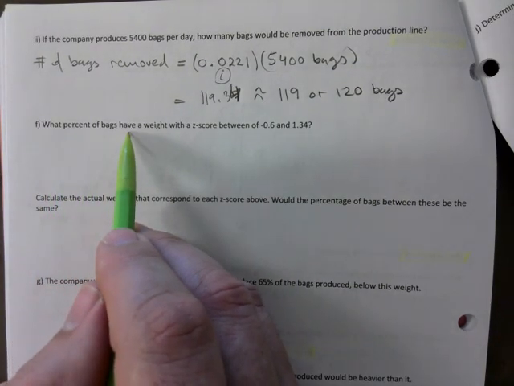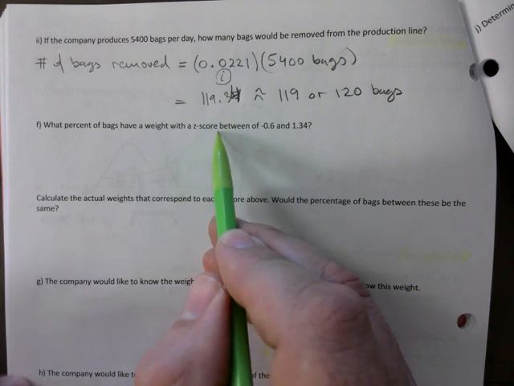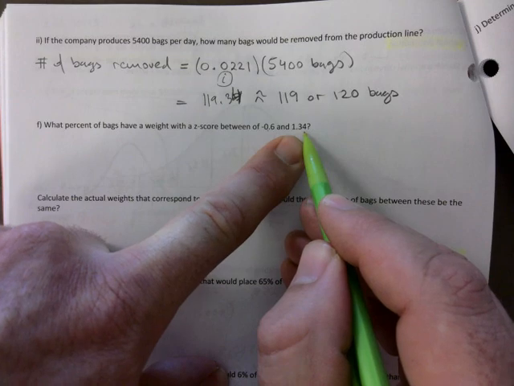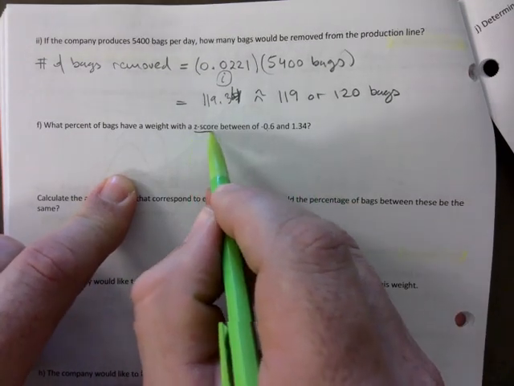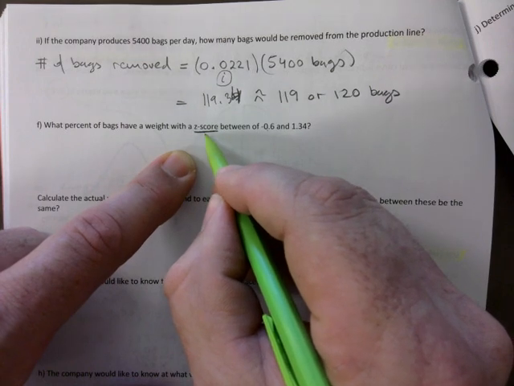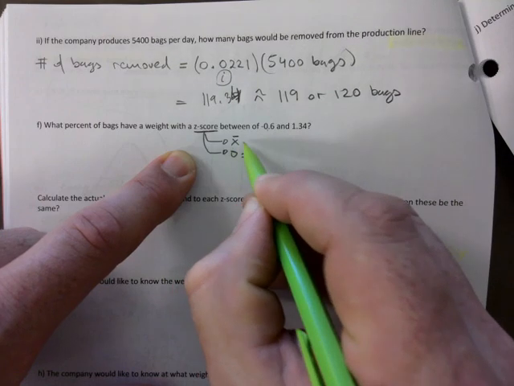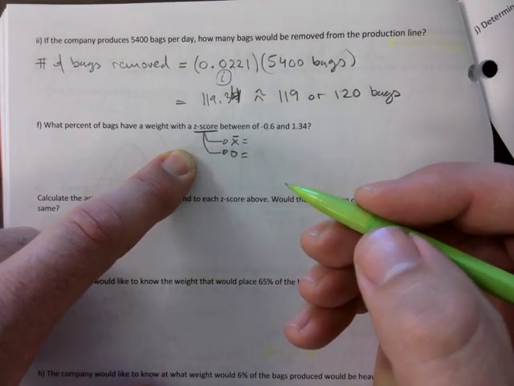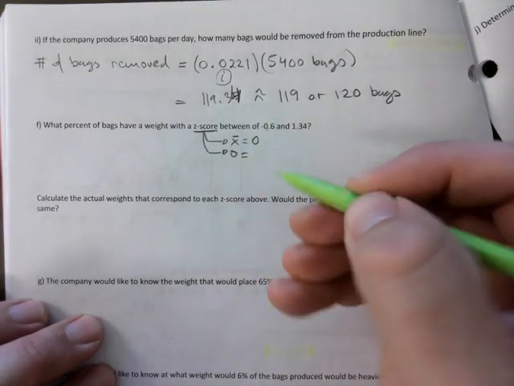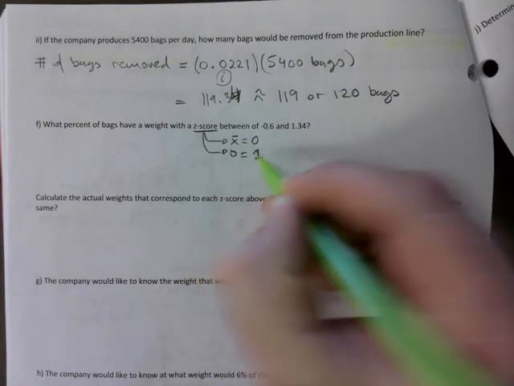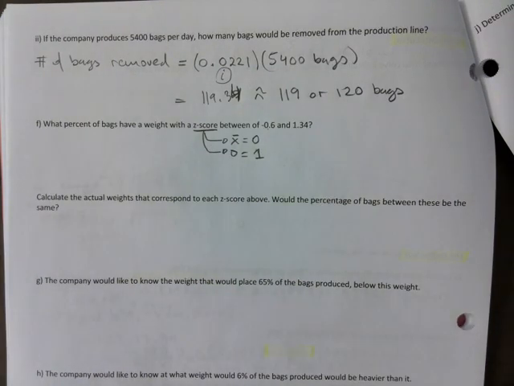What percent of bags have a weight with a z-score between negative 0.6 and 1.34? What do we know if it says z-score? What do we know about the mean and what do we know about the standard deviation? What is the mean for a z-score? 0. Hey, the mean for a z-score is 0. Maybe that helps you remember. The standard deviation is 1. Automatically, I don't have to tell you that because a lot of students are stuck with this one. It's like, well, I don't have enough information.